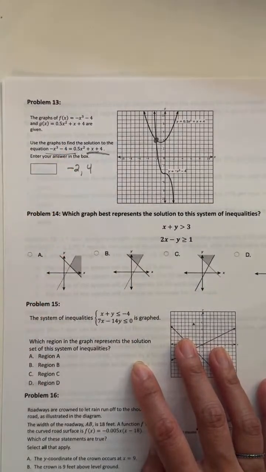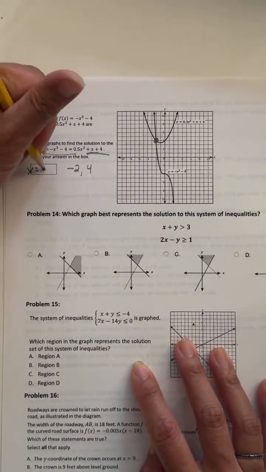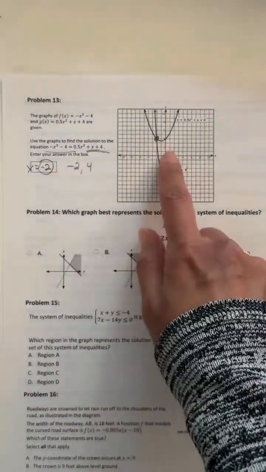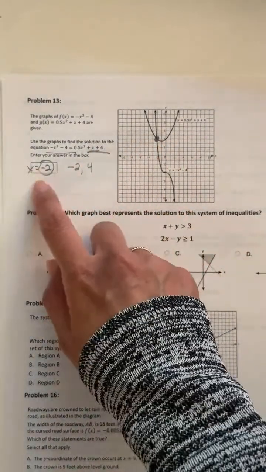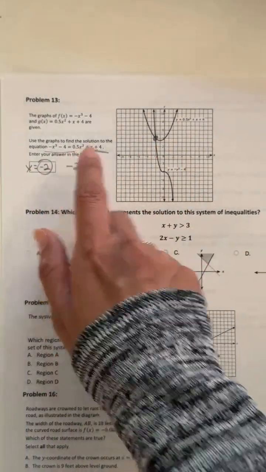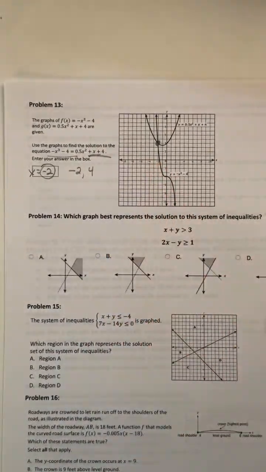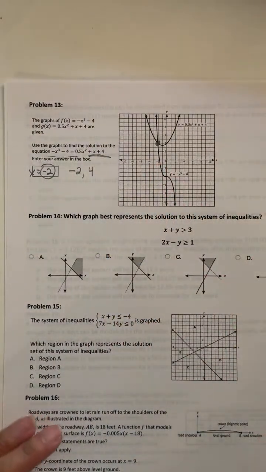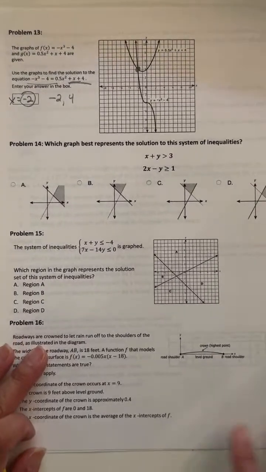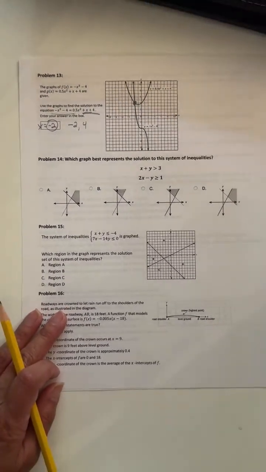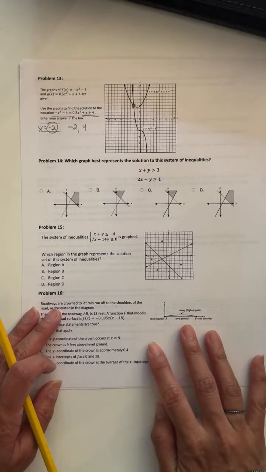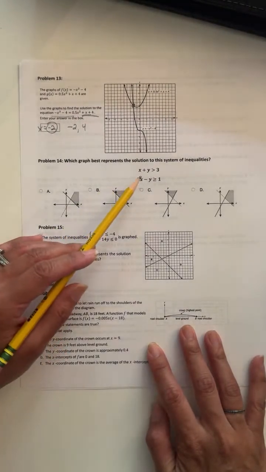The solution, though, is just what x equals. So x equals -2, because that's what will make this true, right? If I plug in -2, that will make them equal to each other. So it's the input that will make the output equal, give them the same output, which in this case is 4. All right, for number 14, we're looking at the system of inequalities here.